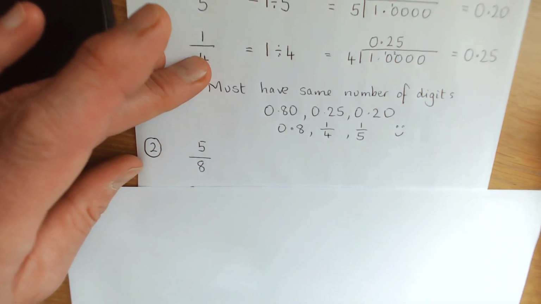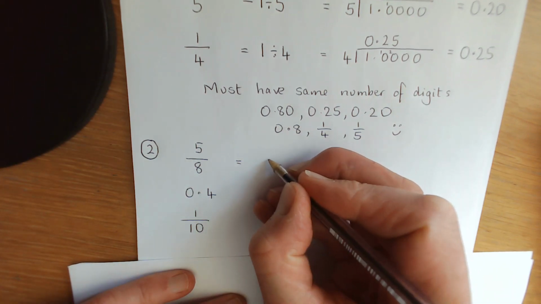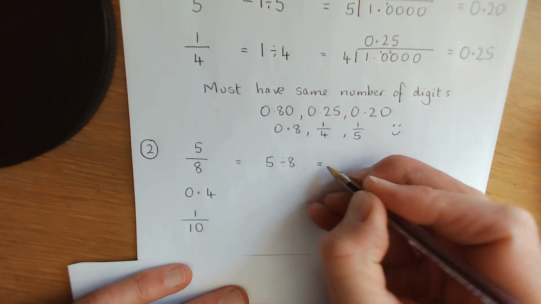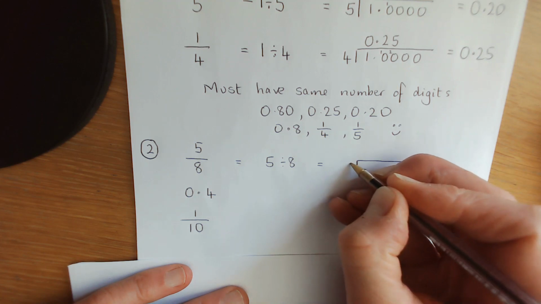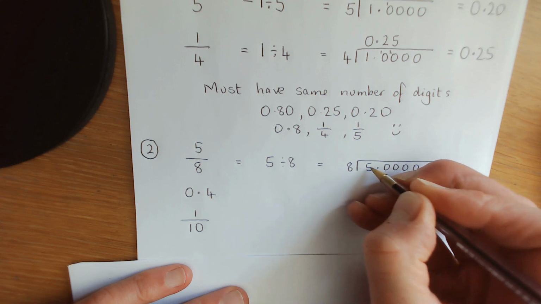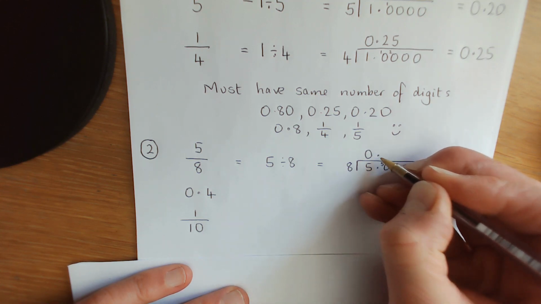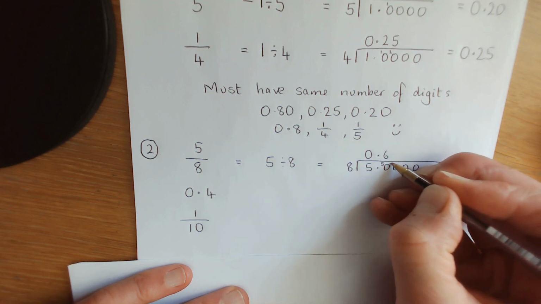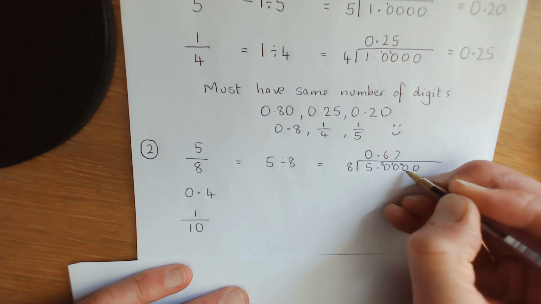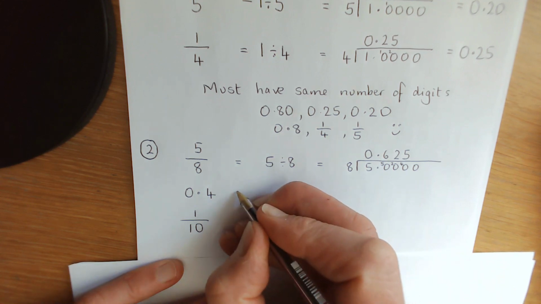So we then went on to those three. This means 5 divided by 8. That wee symbol there is a divide. So we set that one out, 8, and we shoved a few extra zeros after the 5. 8 into 5 is 0. 8 into 50 is 6. 8 into 20 is 2. 8 into 40 is 5. All of a sudden we got the decimal.